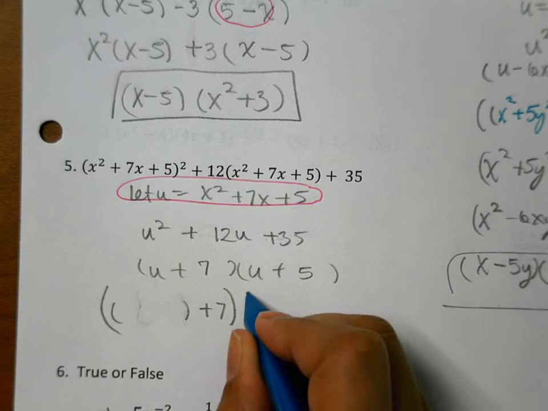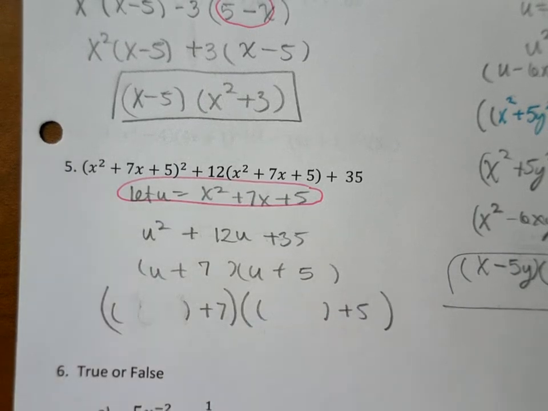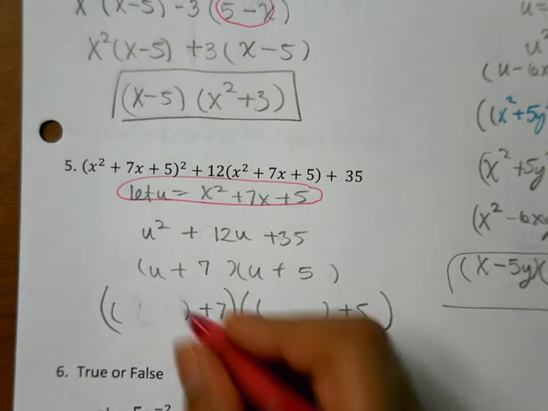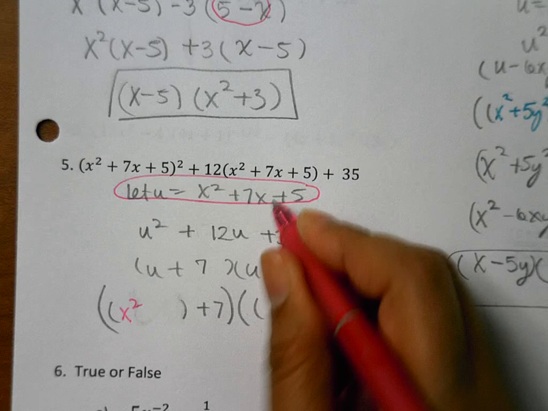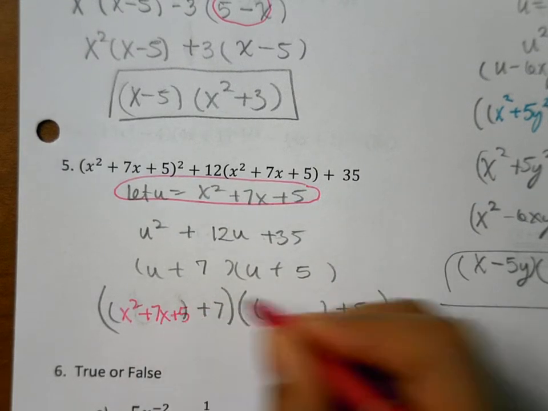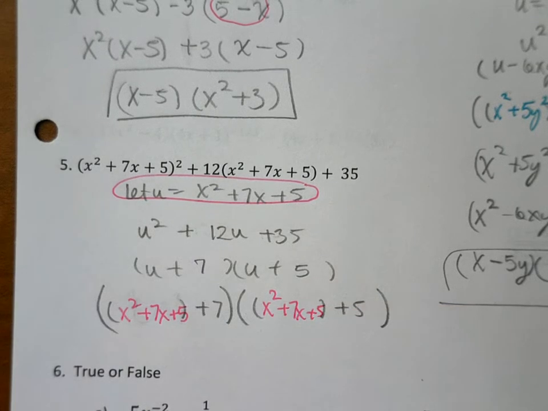Blank, I'm going to make that a little bit bigger. What was that? The u, good. So blank plus 7, big parentheses, blank plus 5, big parentheses. What do I plug in the blank where the u used to be? X squared plus 7x plus 5.